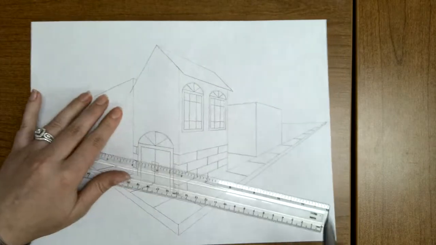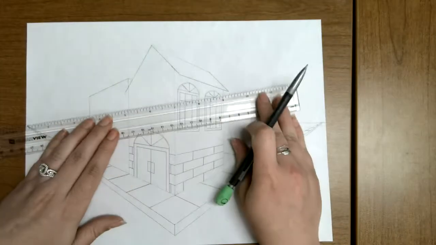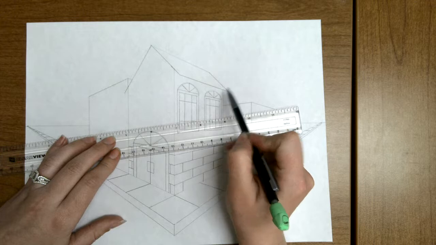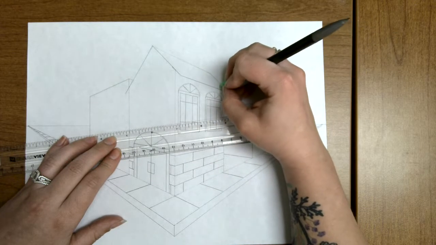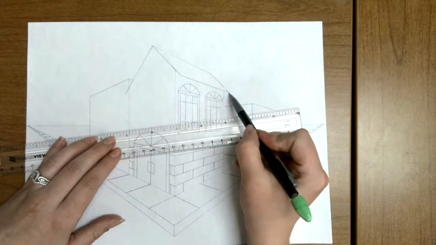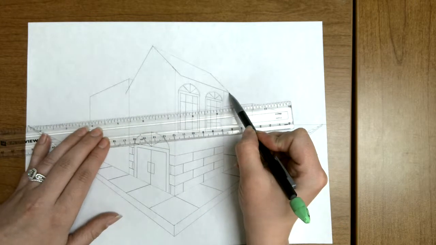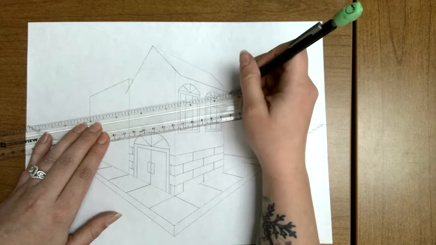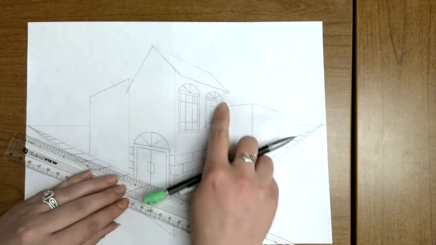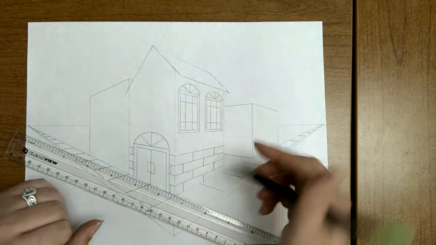Okay, now if you look, this part looks kind of flat and kind of unfinished. So what I'm going to do is I'm going to take this corner to my left vanishing point and just draw this line until it hits my building. And that creates kind of like a cool three-dimensional ledge.